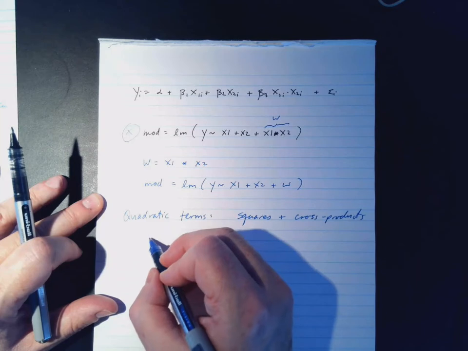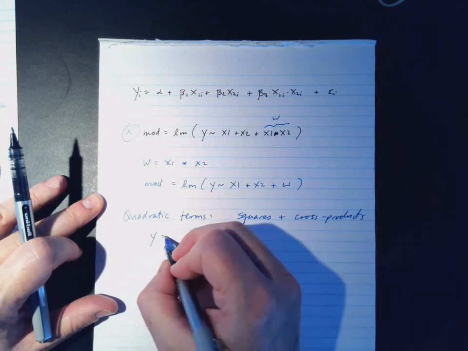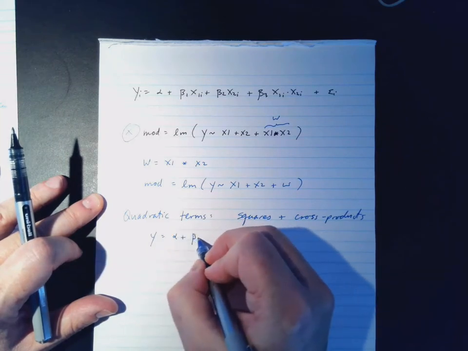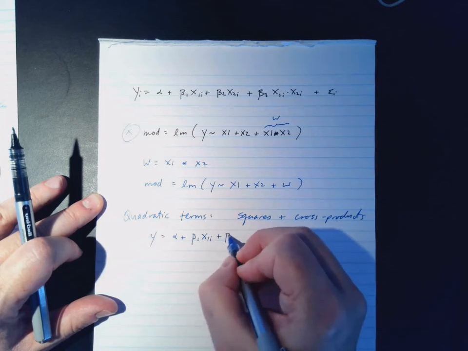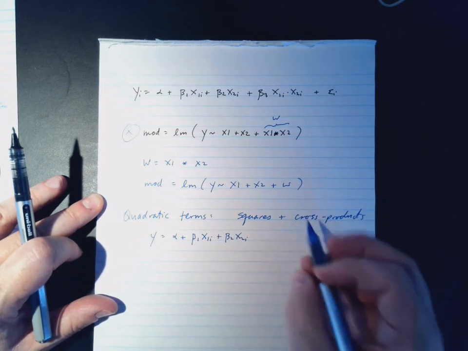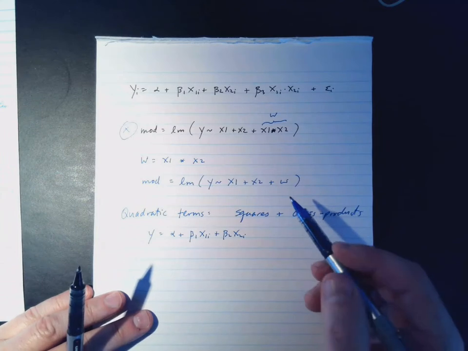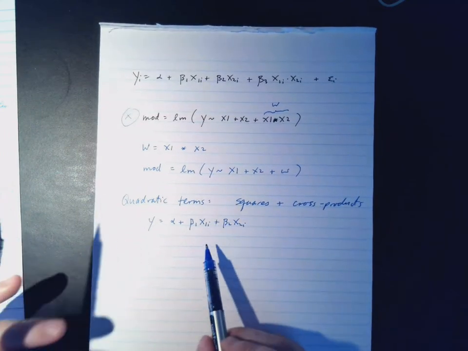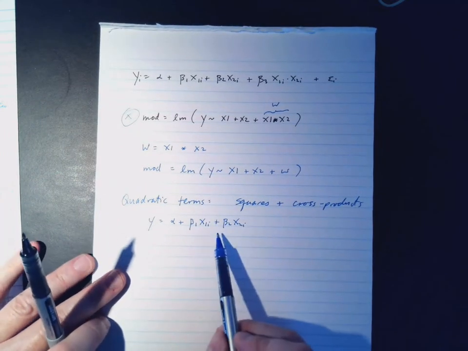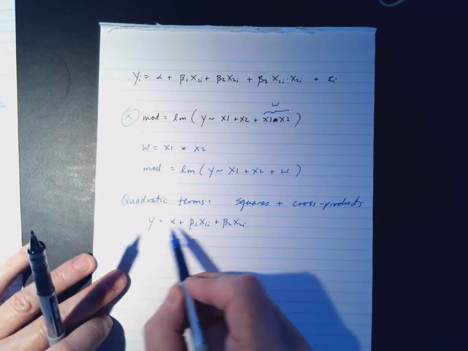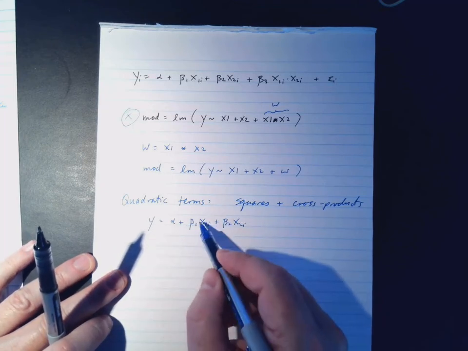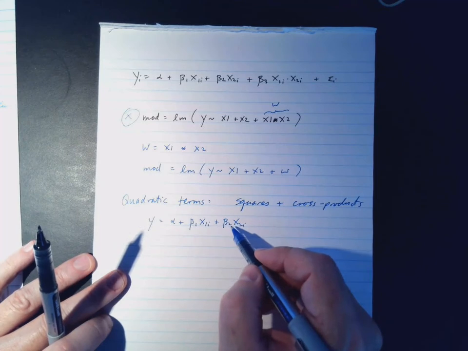Okay, so if we have y equals alpha plus beta 1 x1 plus beta 2 x2, let's say this is a model of house prices. So we've got house prices and we've got floor space and lot size.